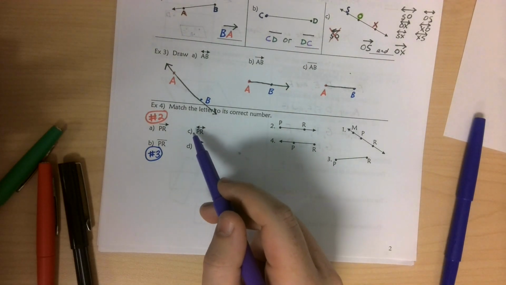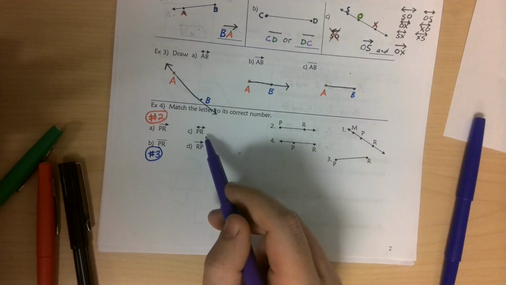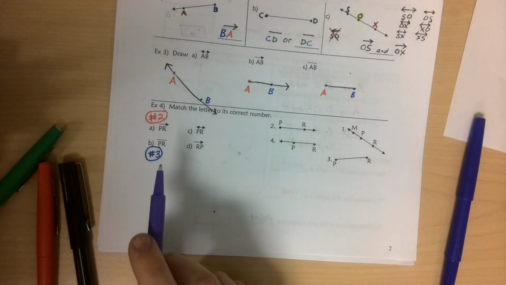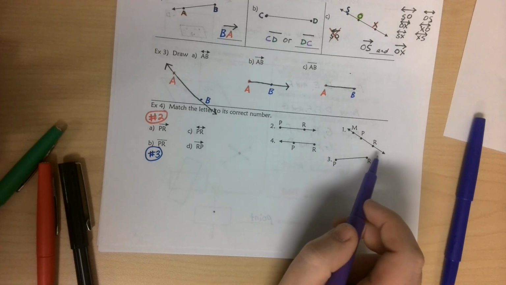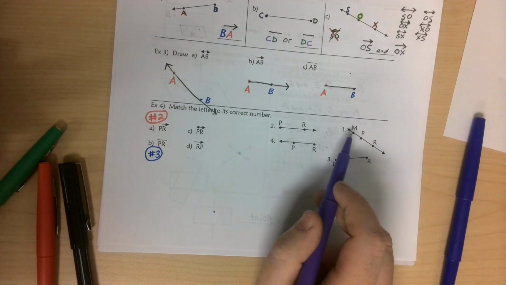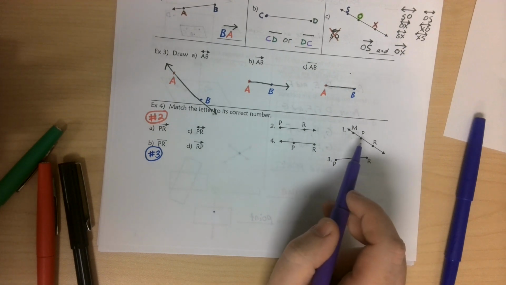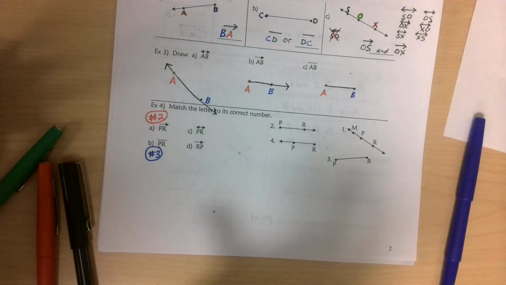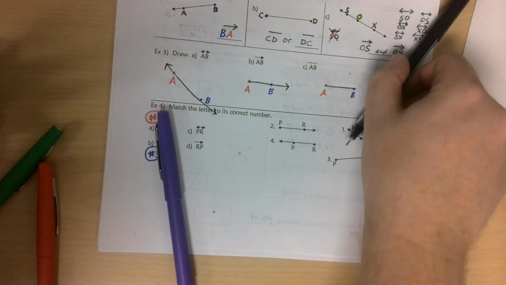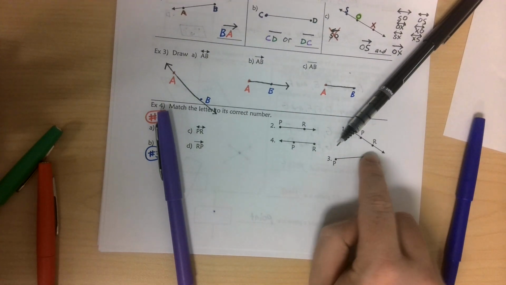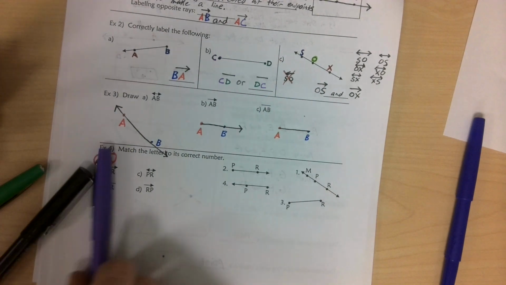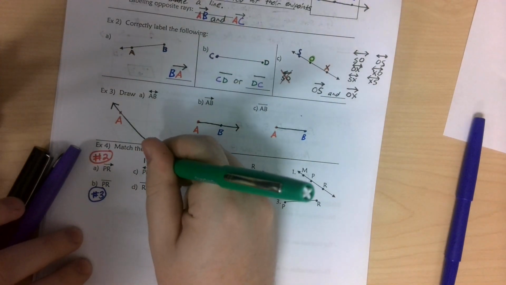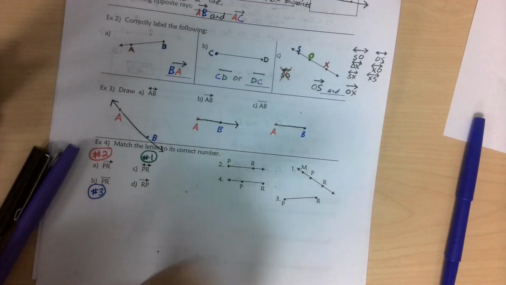Third, we have C, which is line PR. This one can be a little tricky. We see that all these have PRs. This one has a double arrowhead, but there's an M here. Wouldn't this be line MR or MP? Well, again, you only need 2 points to make a line. Anything else is just extra. So this is still line PR because it's a line and it goes through P and R. So number 1 does correspond to C.